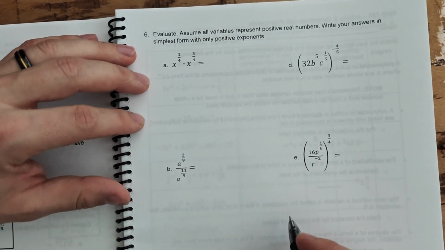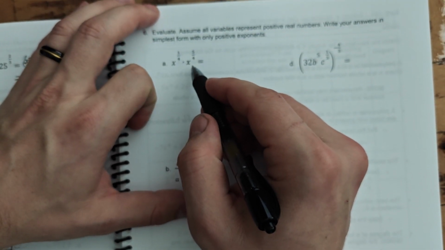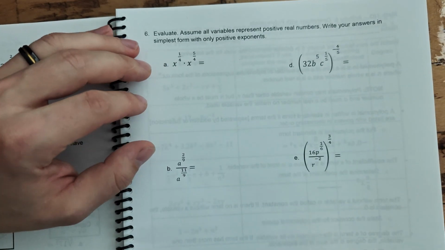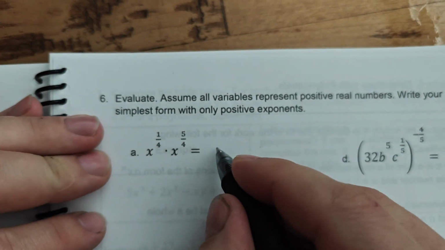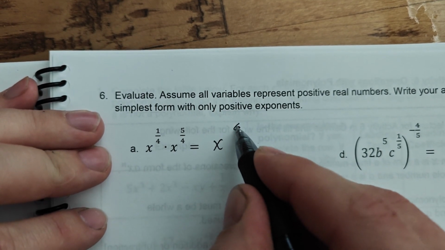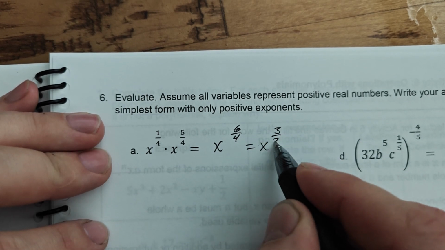Over here, the rest of the activity is a lot of rules of exponents. x to the 1/4 times x to the 5/4. If you're multiplying the fractions, you're adding the exponents. That becomes x to the 1 over 4 plus 5 over 4, 6 over 4, which is x to the 3/2.